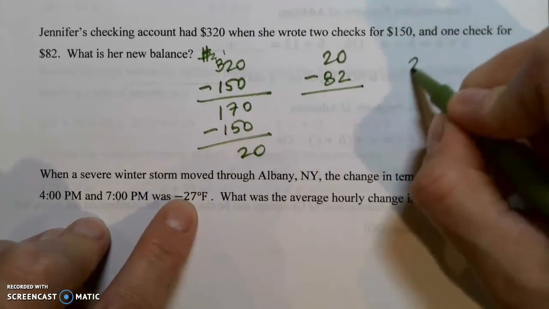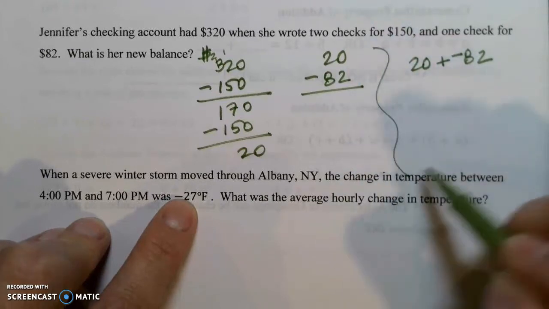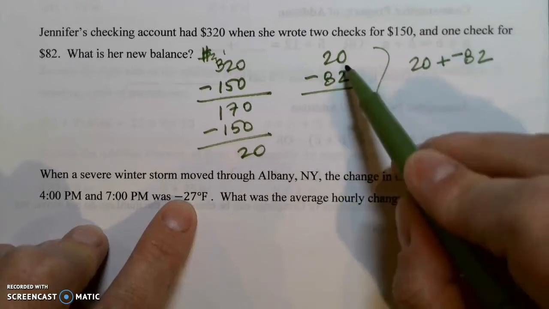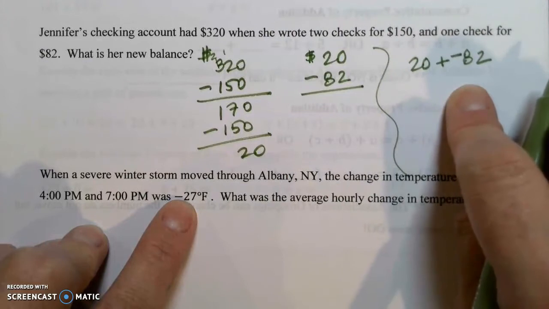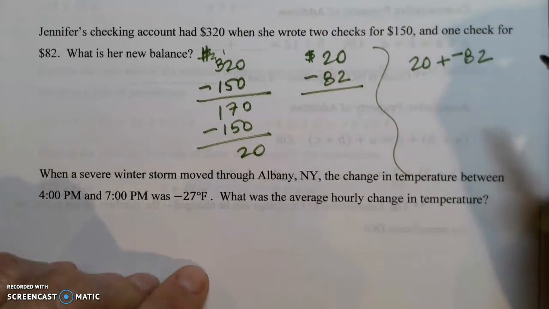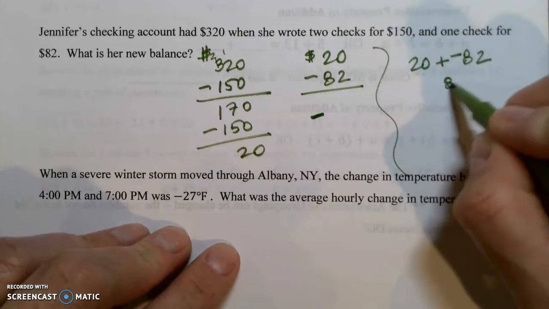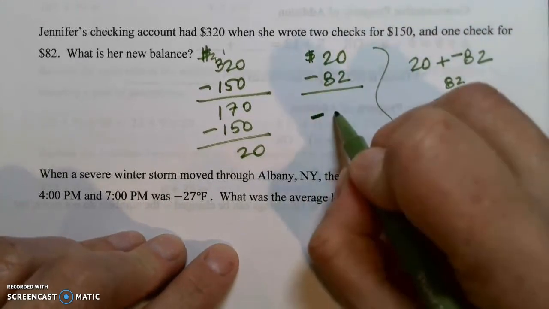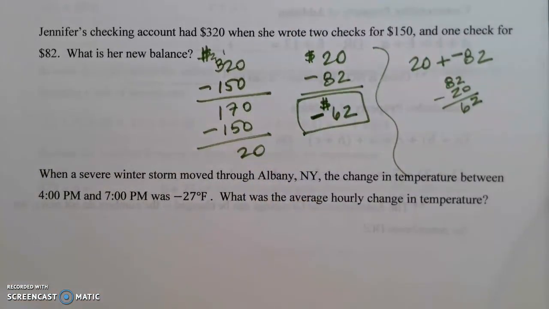All right, so that is this situation where I've got 20 plus a negative 82. So she is overdrawing her account, right? She's got $20 in her account, but she's taking $82 out of it. So she's actually going to end up in the negative situation, which hopefully makes sense because this is a money thing and you can't take out money that you don't have. So we'll have a negative value here and then subtract the absolute values to figure out what that will be. So 62, so negative $62 is her current balance.